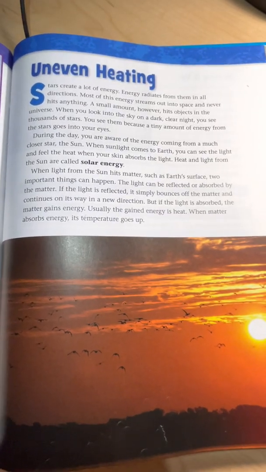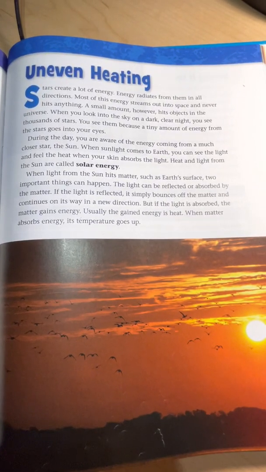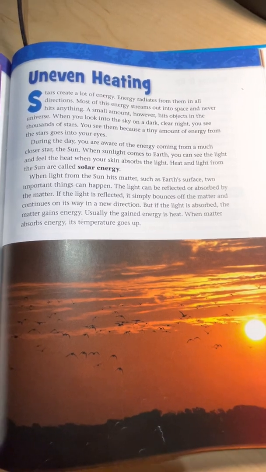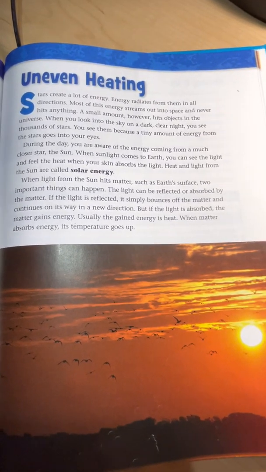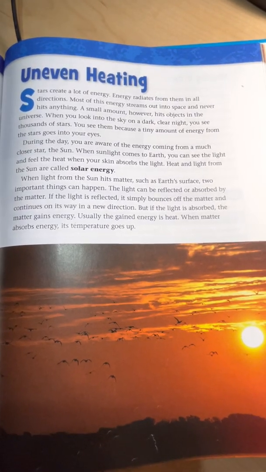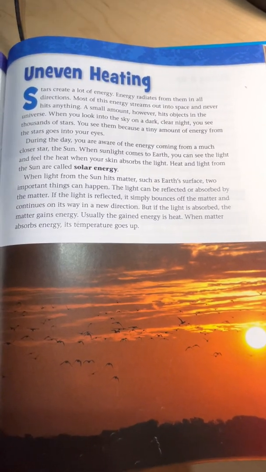All right, everybody, today is Monday, November 9th, and our science read aloud is all about solar energy and uneven heating of the Earth's surface. Here's the read aloud that will help you answer the 3 think about it questions for today.